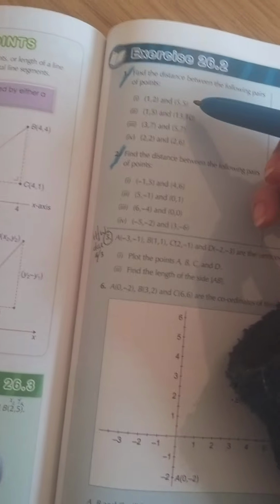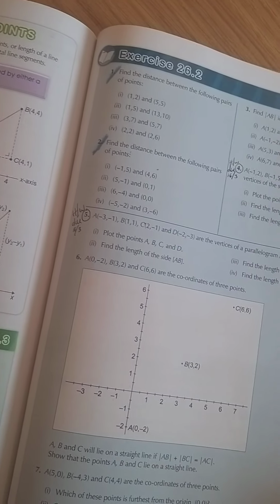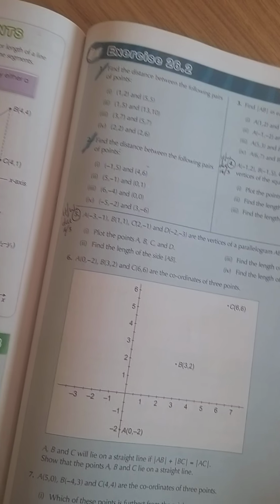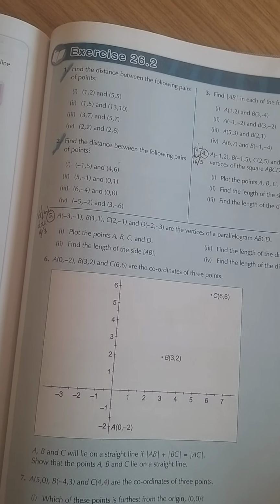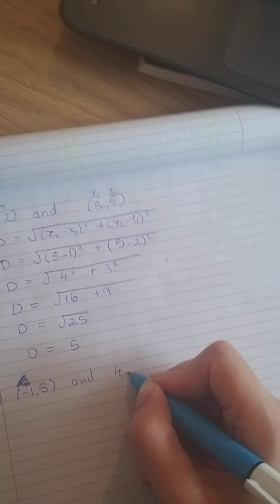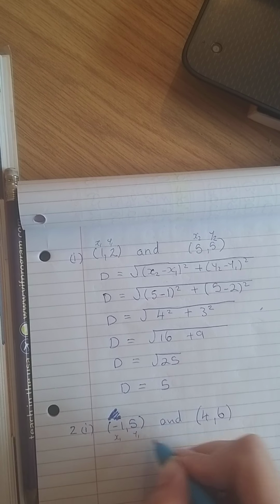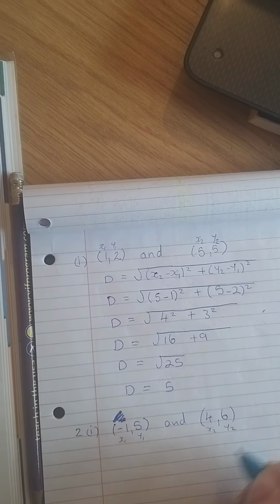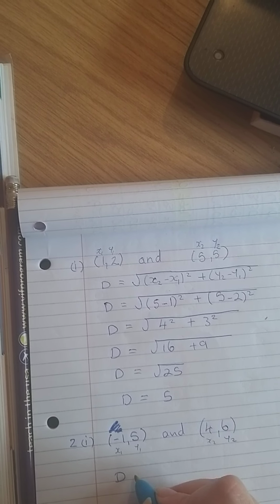So I've done one from there. Now I'll do one from down here. So this is 2 part 1, and we have (-1, 5) and (4, 6), and I'm writing them in there. So this is my x1, y1, x2, y2. Right, first thing we do, write out the formula.